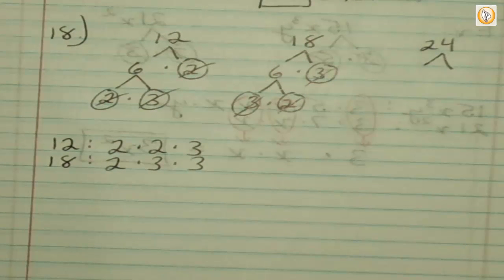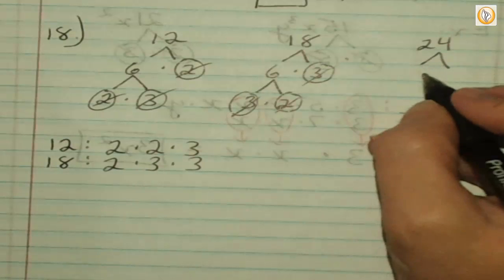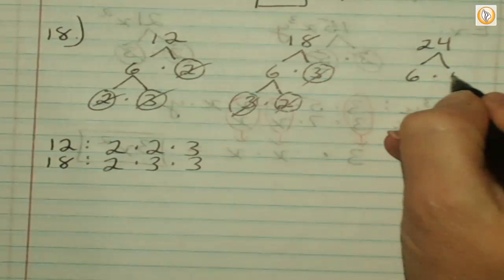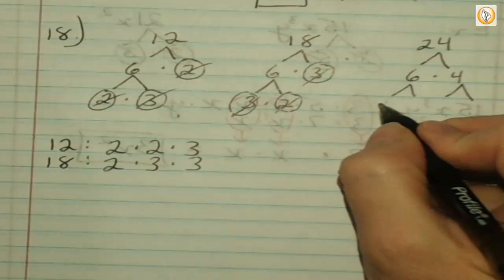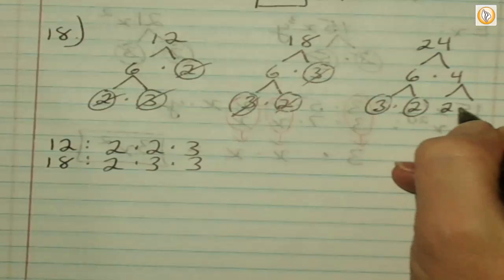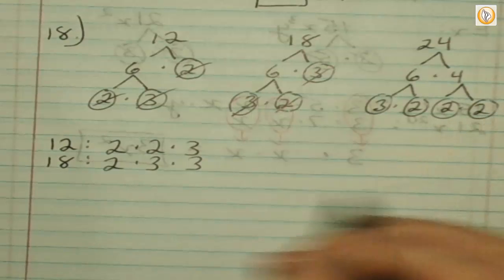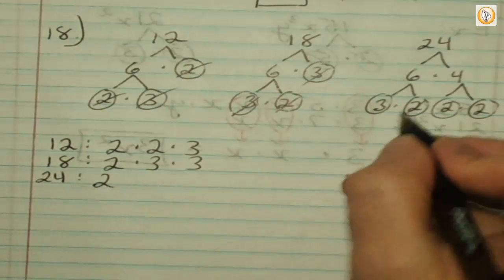If you were to do 9 times 2, would you get the same numbers? You would. You still have the same prime factorization. All right, 24, Wit. 6 times 4. And then for 6, 3 times 2. And then for 4, 2 times 2. Good. And then 2 times 2 times 2 times 3.